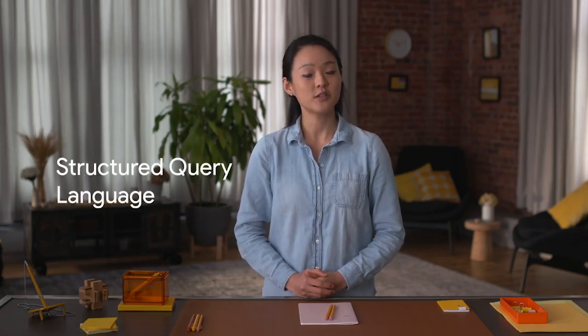SQL is structured query language that analysts use to work with databases. Data analysts usually use SQL to deal with large data sets because it can handle huge amounts of data, and I mean trillions of rows. That's a lot of rows to wrap your head around.